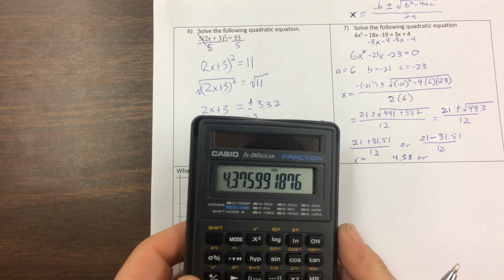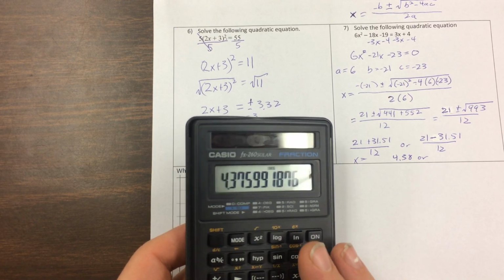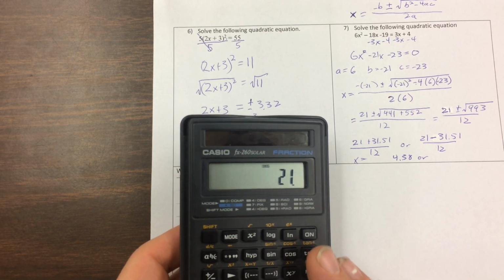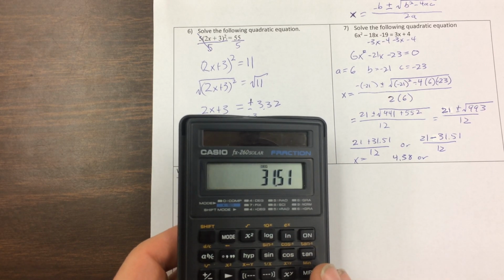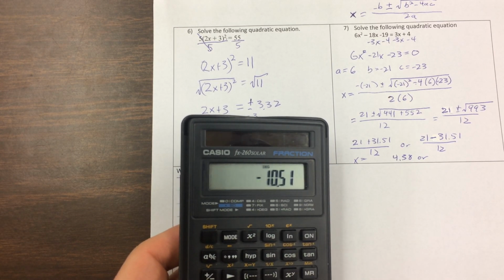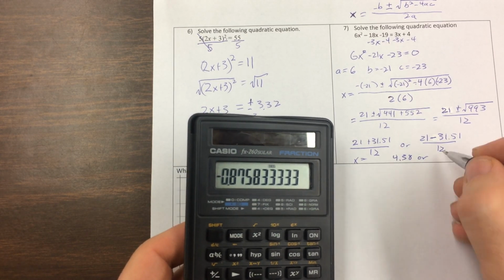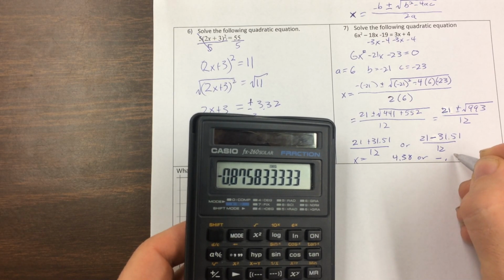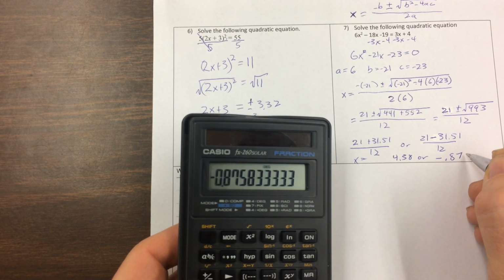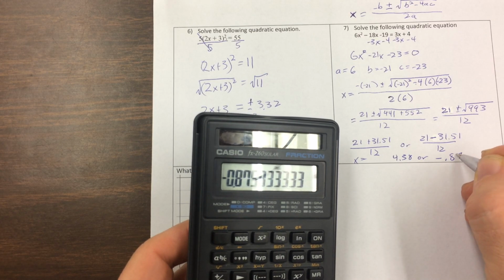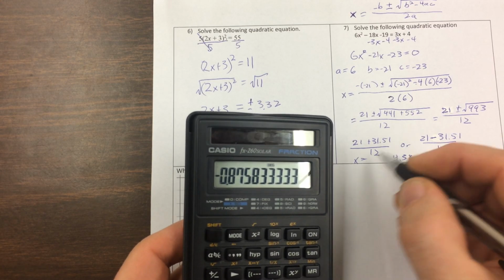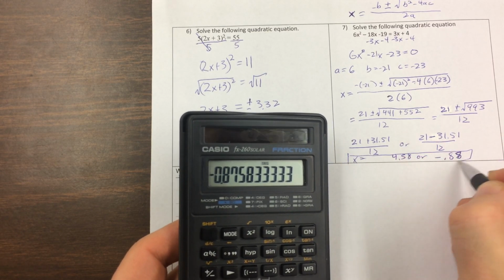or 21 minus 31.51 divided by 12 equals negative 0.875. So this is a negative 0.88. Okay.